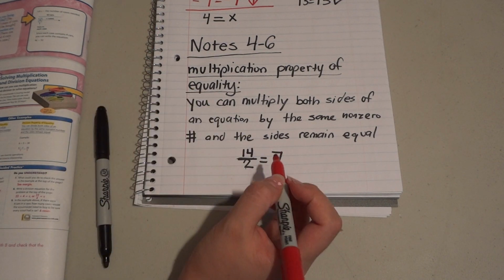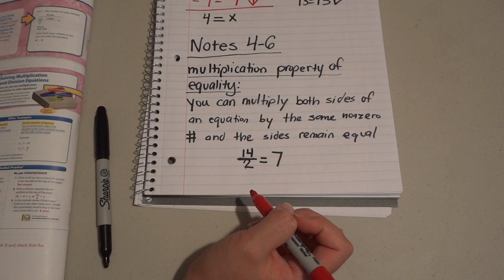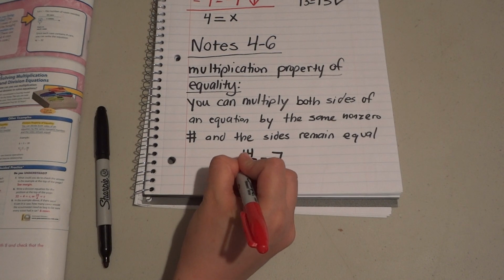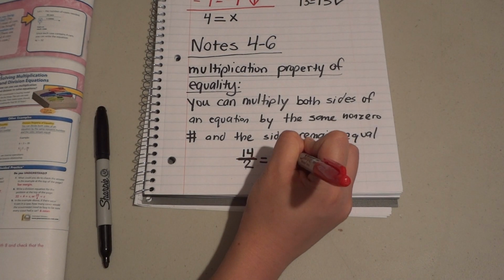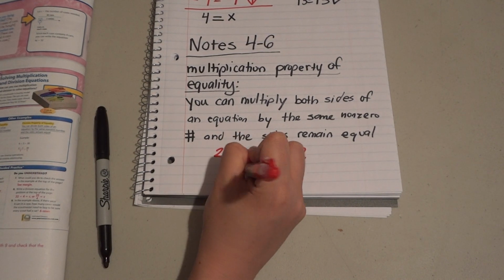What do I have to do to get rid of the 2 on this side? Anybody know? The inverse operation of division. I have to multiply both sides by 2.